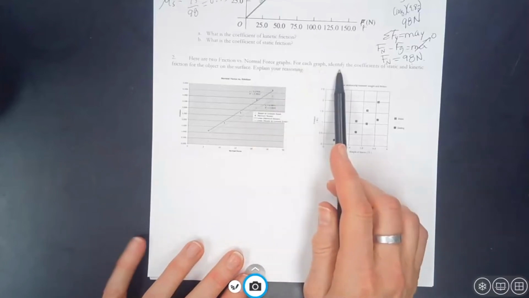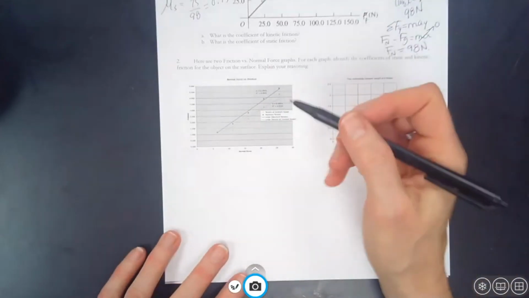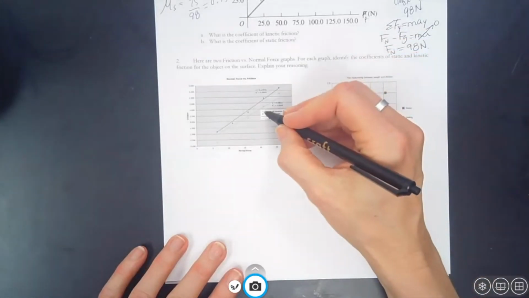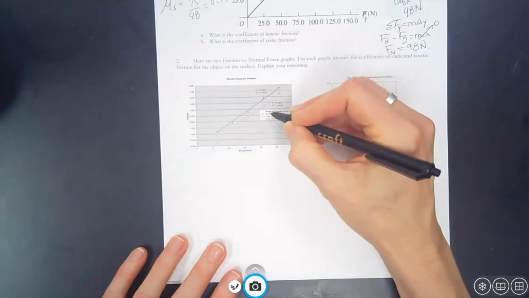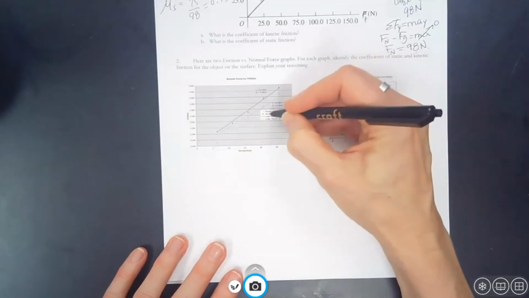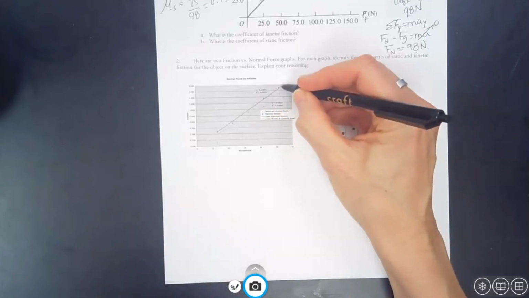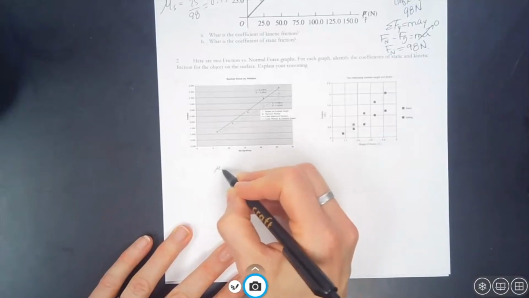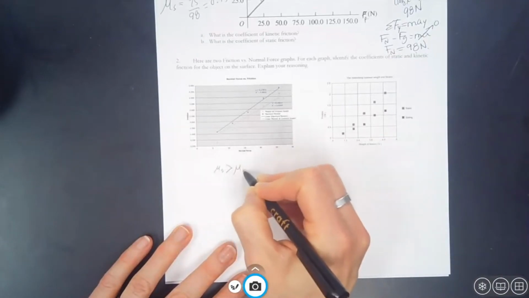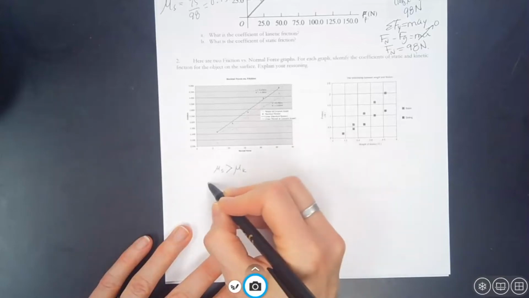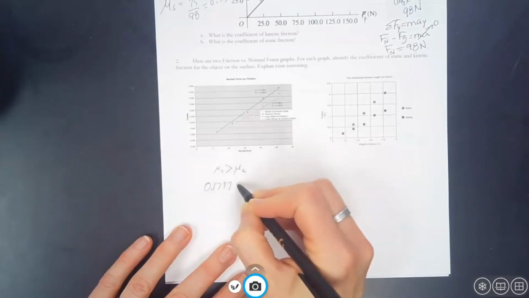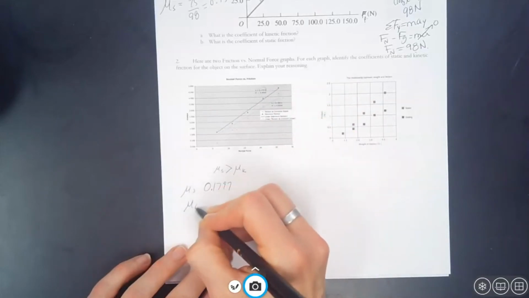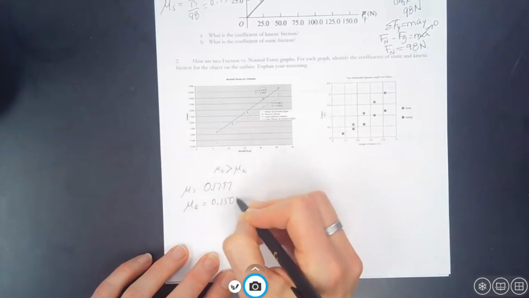And then if you look at the next one, here's two friction versus normal force graphs. For each graph, identify the coefficients of static and kinetic friction. So how do you know just by looking? Well, they're telling you that this lighter colored one is your tension at constant speed, and this one is your maximum tension from each one. Generally, though, for the same surfaces, the static coefficient is much bigger than the kinetic. So the steeper line, this slope, is going to give you your static coefficient, and your kinetic coefficient is going to be the less steep slope.